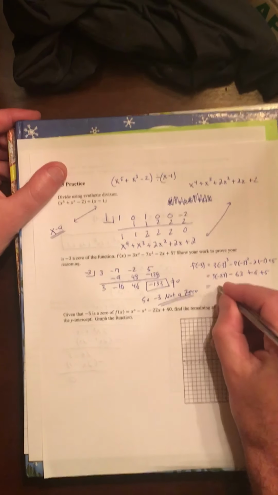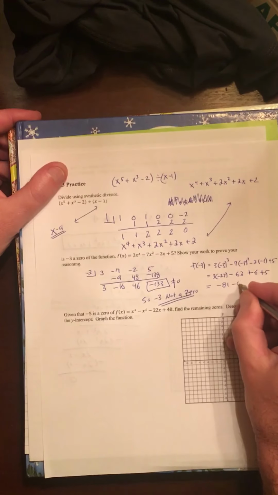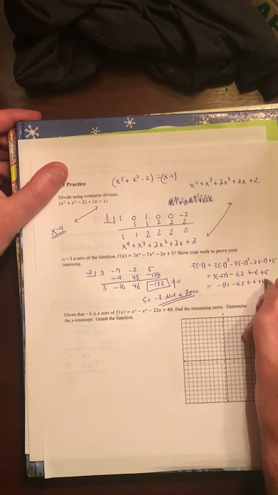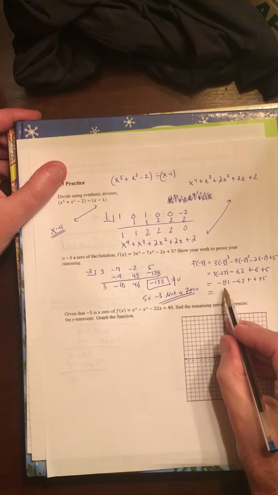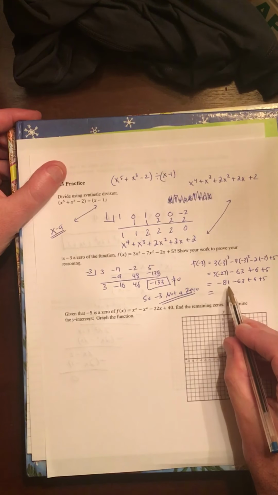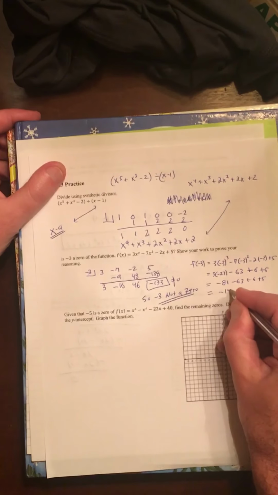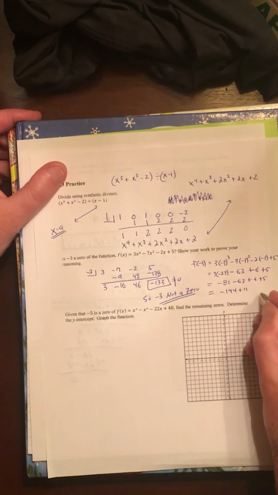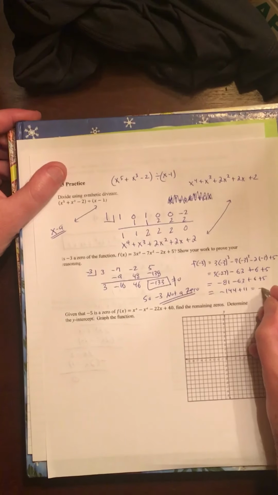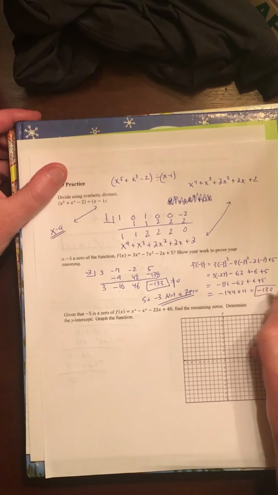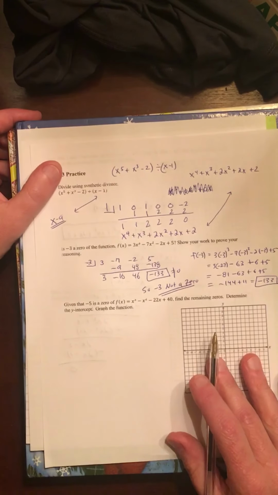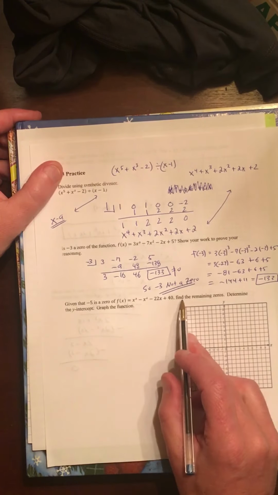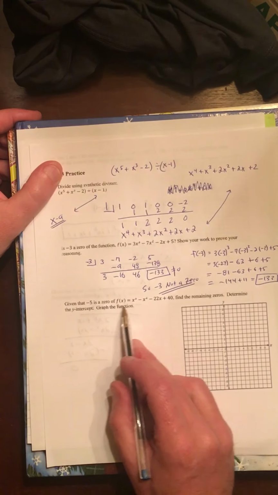3 times negative 27, negative 81. Minus 63 plus 6 plus 5. Negative 81, let's see, that looks like negative 144. Negative 144 plus 11. I'm going to go out on a limb and say negative 133. Not a 0. Glorious. So, given negative 5 is a 0, find the remaining zeros, determine the y-intercept and graph.